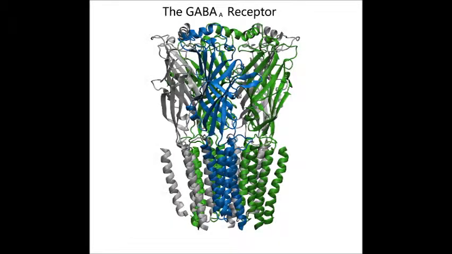Today we will be looking at one of our group's main projects, the effects of the thyroid hormone known as T3 on the GABA-A receptor. Let's first discuss the GABA-A receptor.